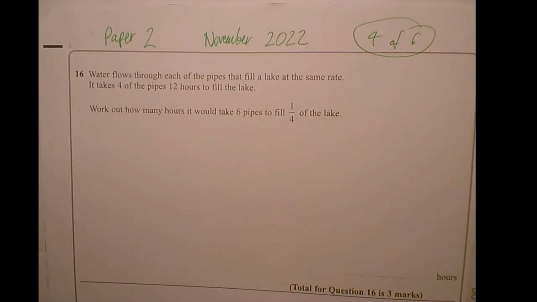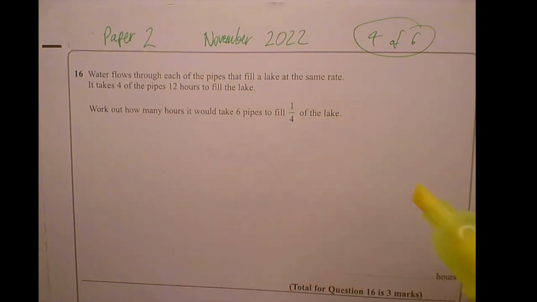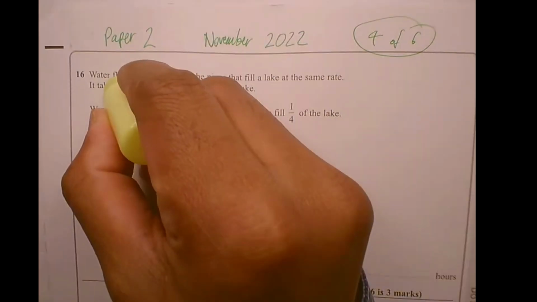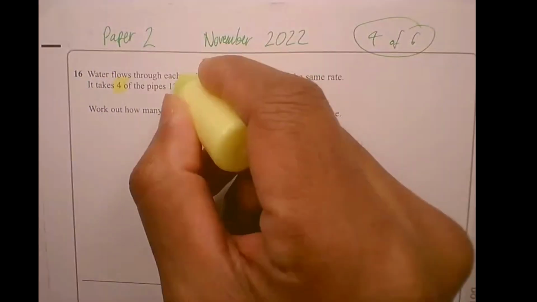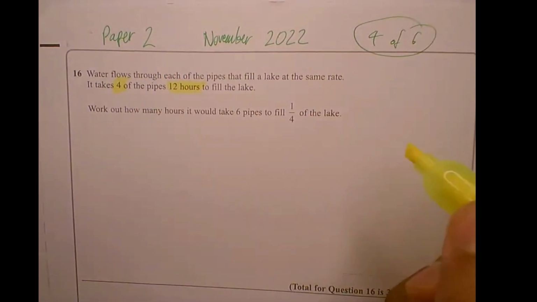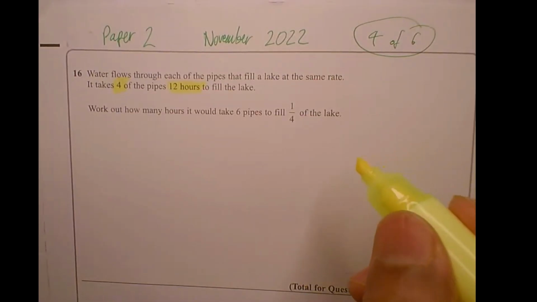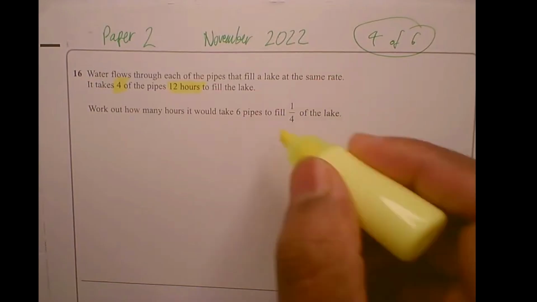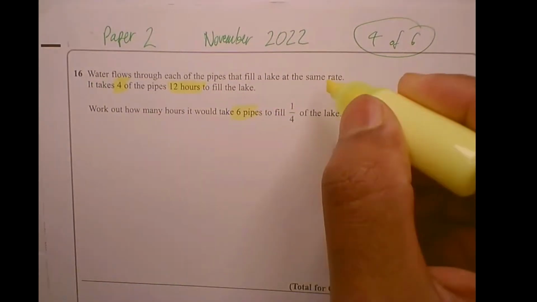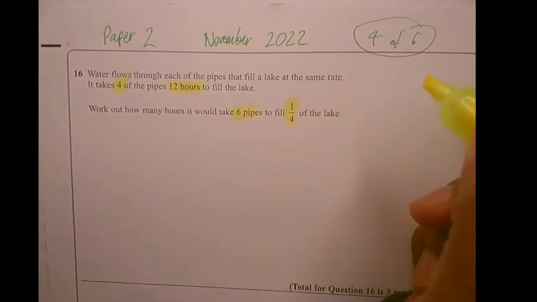So we've got water flows through each of the pipes that fill a lake at the same rate. It takes 4 of the pipes 12 hours to fill the lake. Work out how many hours it would take 6 pipes to fill a quarter of the lake.